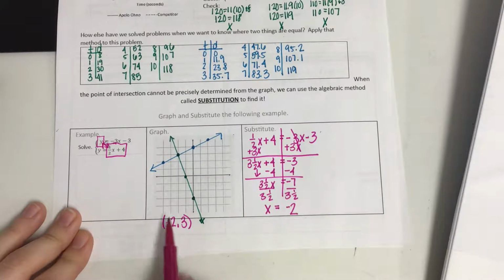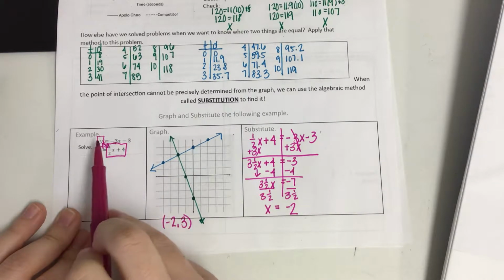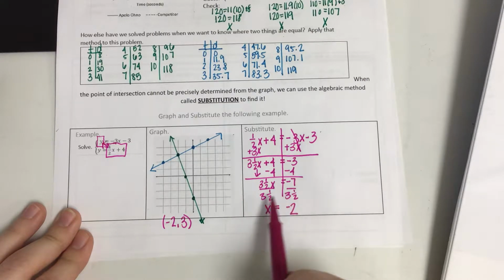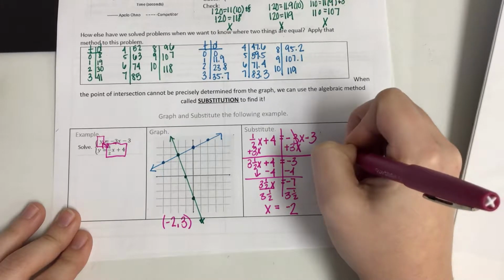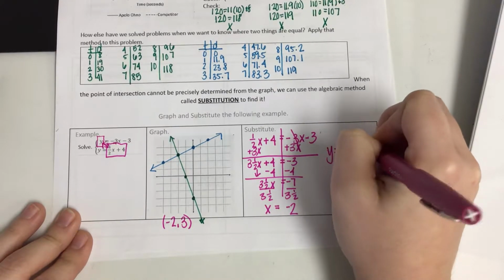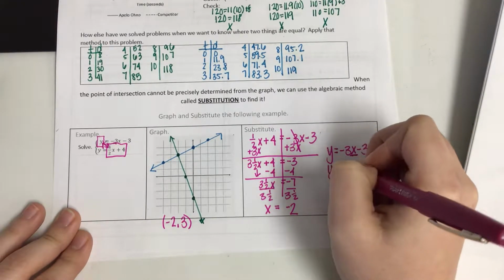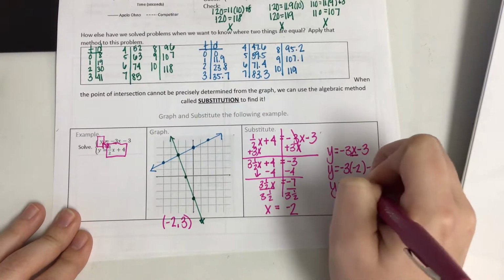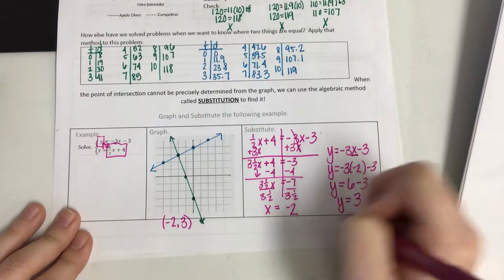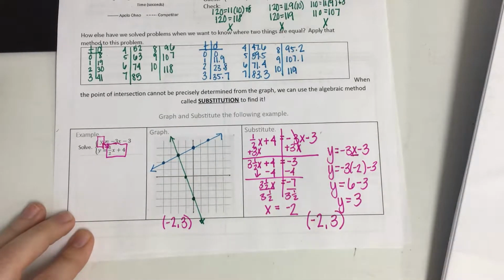Well, that seems to match up with our point, but we still need to find our y. If I know that x is -2, I can go back to my original equation and substitute -2 for x. So we can take our first equation, y equals -3x minus 3. And rather than leaving x as x, I can now say x is -2. And when we solve this, we have 6 minus 3, so y equals 3. Our answer is the ordered pair (-2, 3), which matches up to our graph.